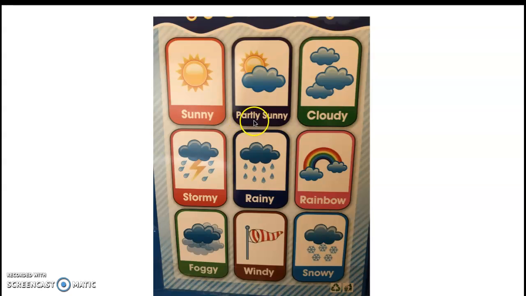We've talked about partly sunny days, which you can see the sun, but there's also some clouds. Then we talked about cloudy days when you can't see the sun at all. It's just very cloudy and not as bright outside. Then we talked about rainy days, which means it's cloudy out and it's wet out because it's raining.